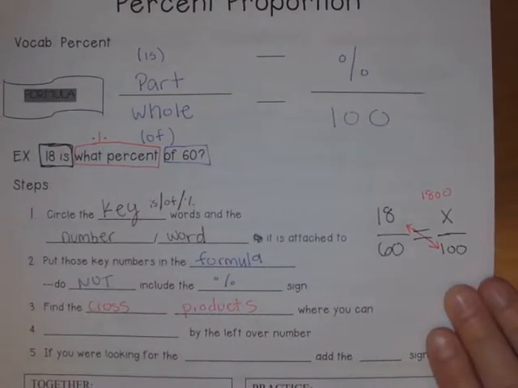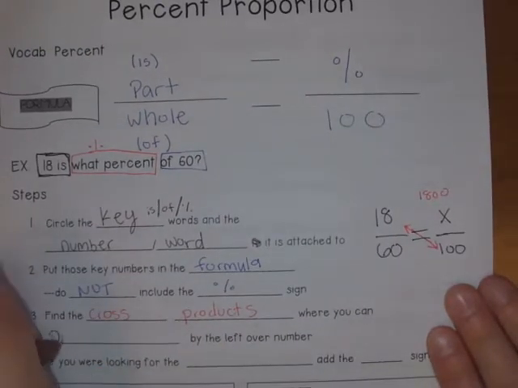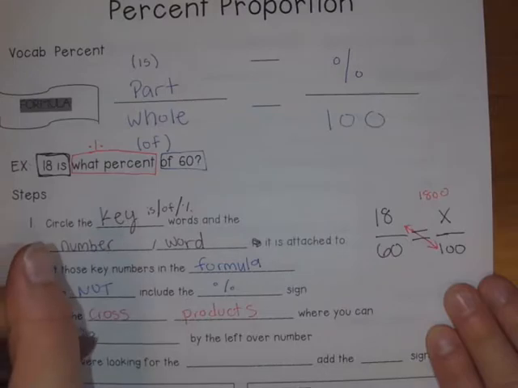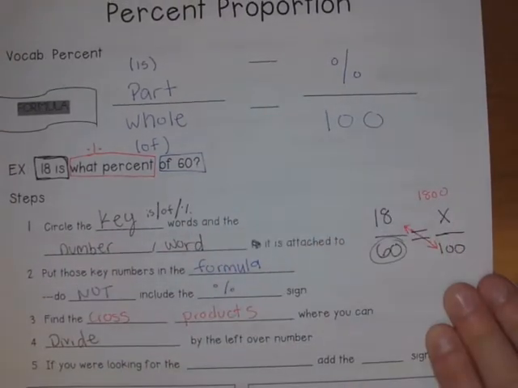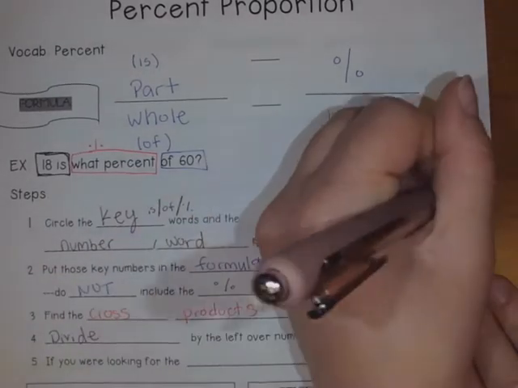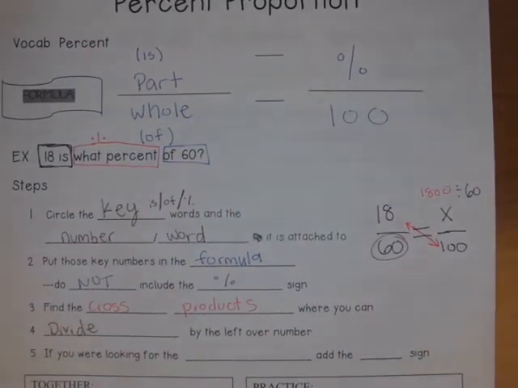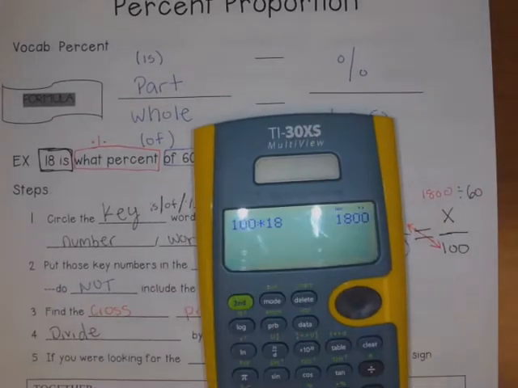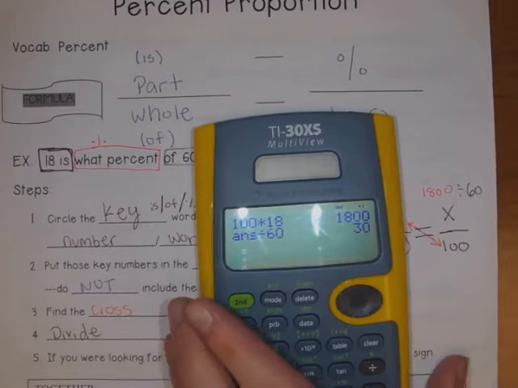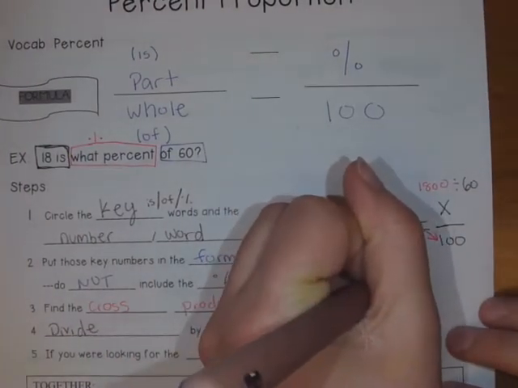Okay, and then after that, you are going to divide by the leftover number. And so then you're just going to divide by 60. So you have 1,800 divided by 60, 30. So x equals 30.